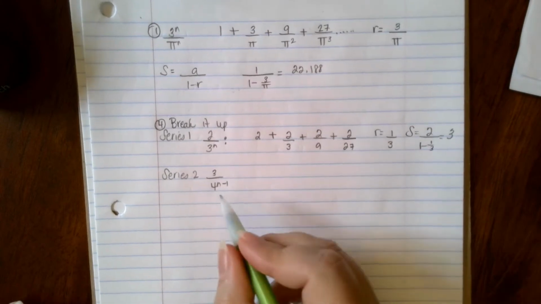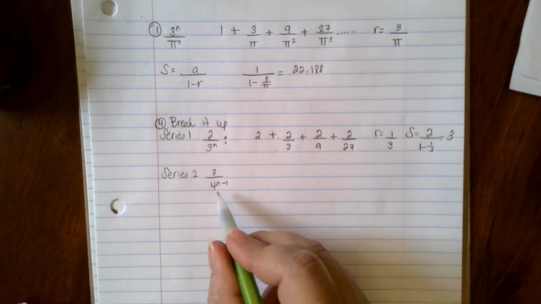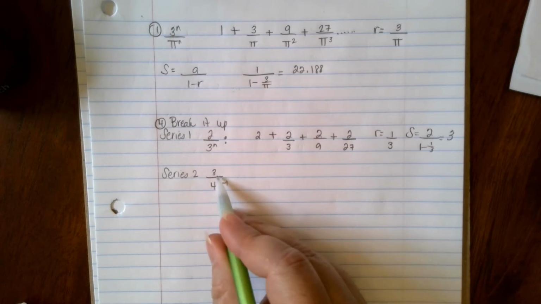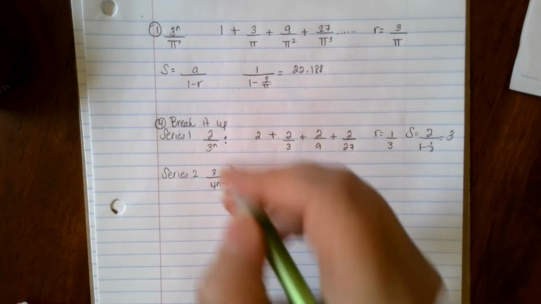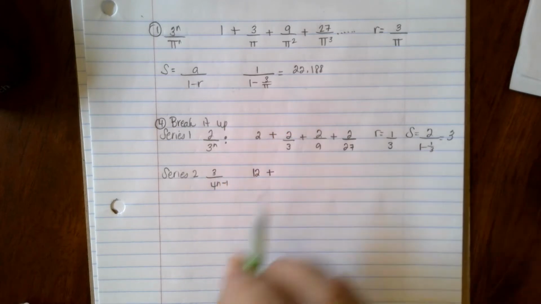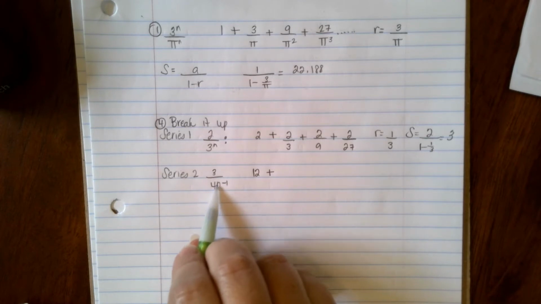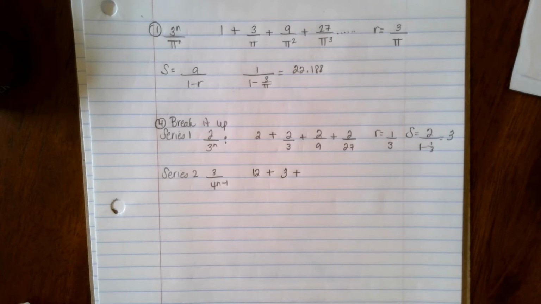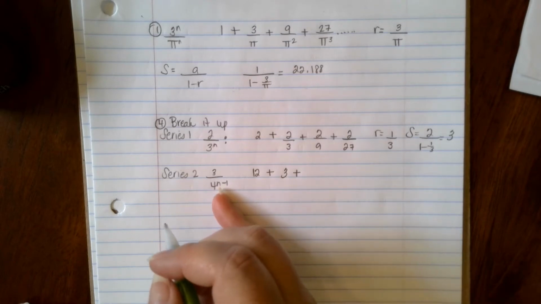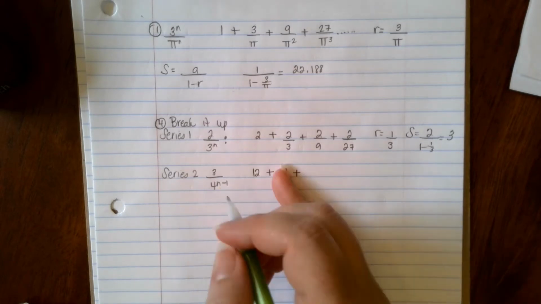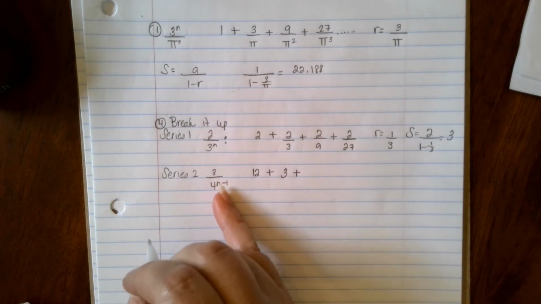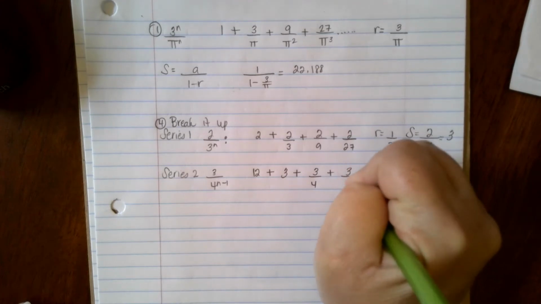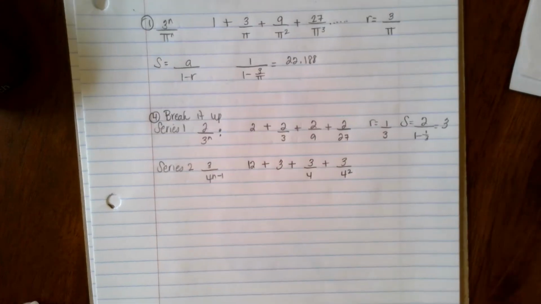Then you do the exact same thing with this one. So the first thing you're going to do is plug in a 0. Well, 4 to the negative 1, that's going to bring it to the top as 4 to the 1. So 3 times 4 is 12. Then you plug in a 1, so that's 4 to the 0, so that just makes the second term 3. Then we're going to plug in a 2. That'll make the bottom 4 to the 1, so you get 3 over 4. Then 3 over 4 squared. So your r.